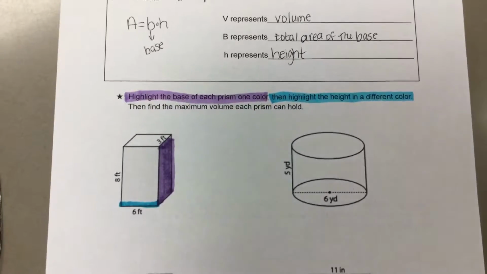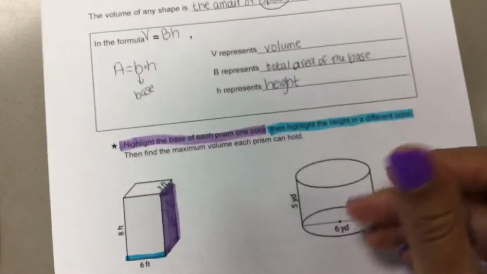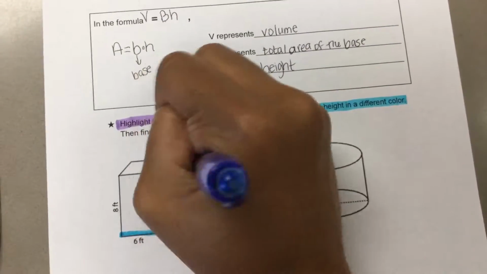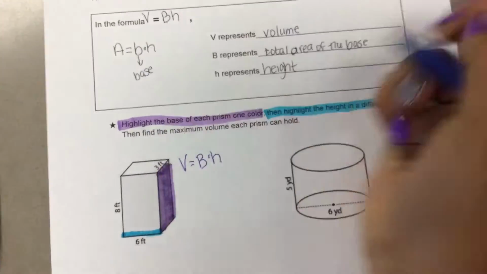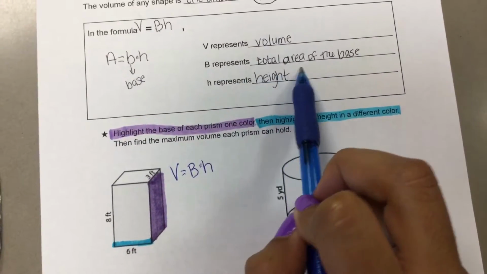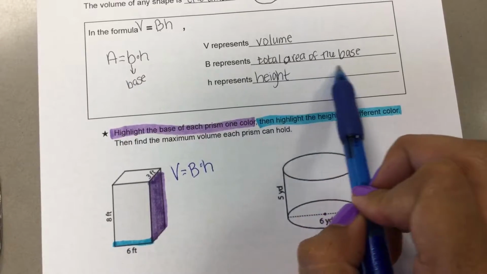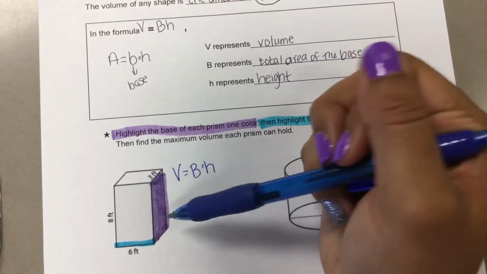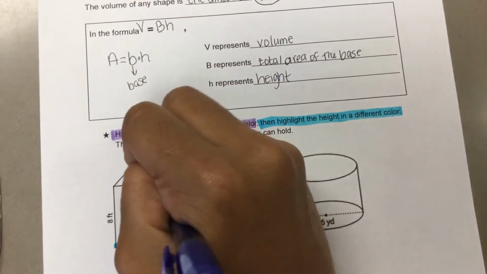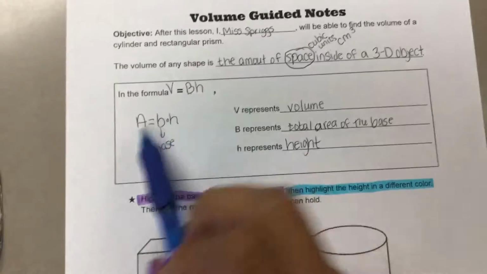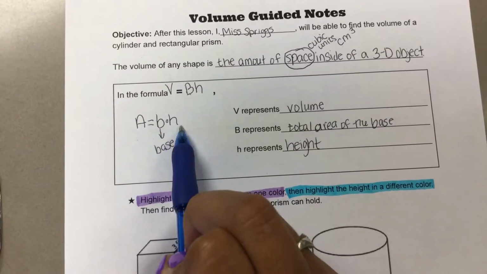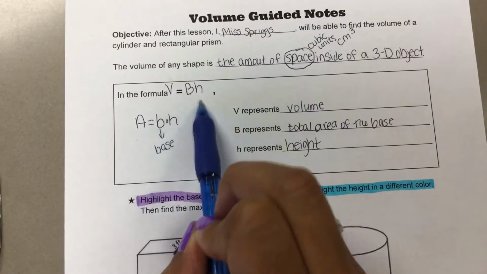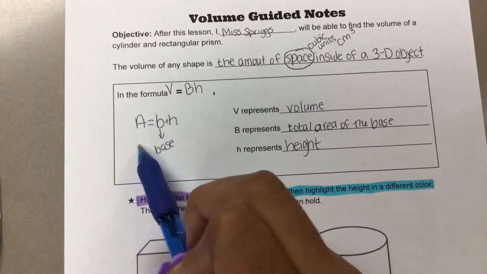Now let's get to our work here. So we have our volume equals big B times H. Now remember, big B stands for the total area of the base. So we got to find the area of this rectangle here. Now to find the area of a rectangle, right, we talked about it up here, base times height. We're going to use something else because I know that these are going to get confusing if we continue to use these.